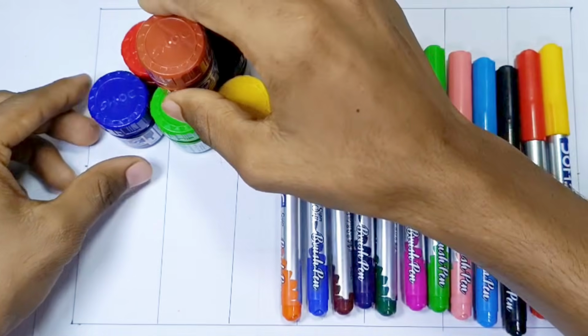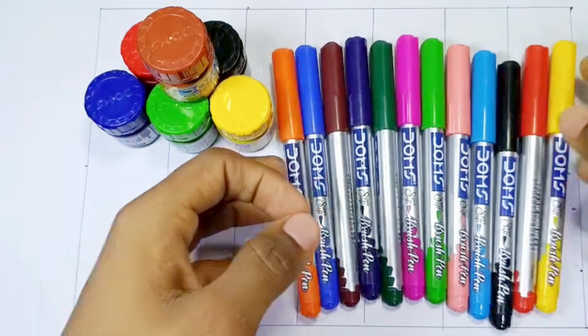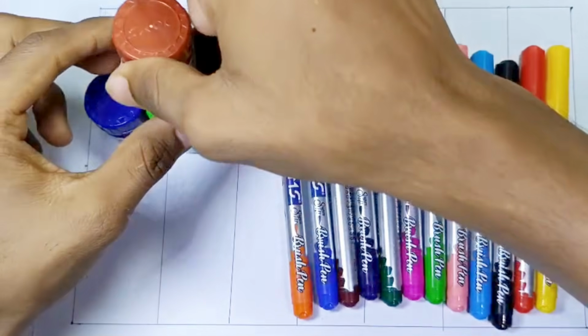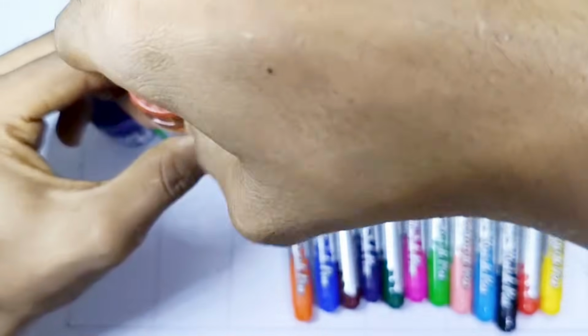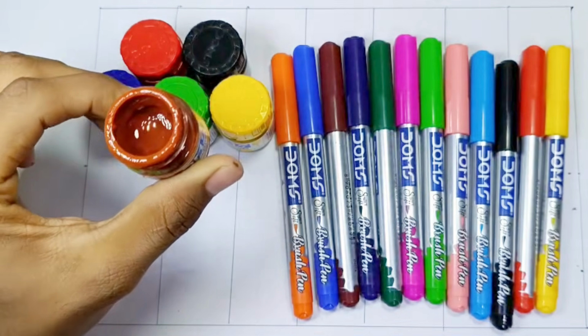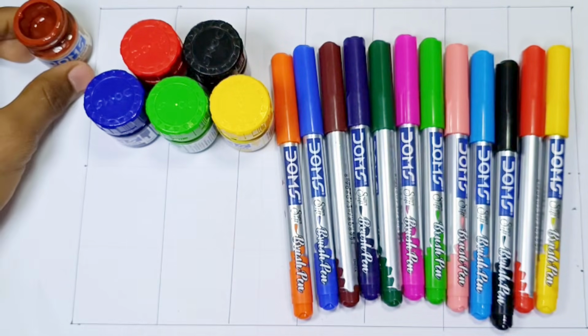Today we learn and draw numbers. Let's go, kids. Now you open colors. And first you open brown color. Wow, nice color.